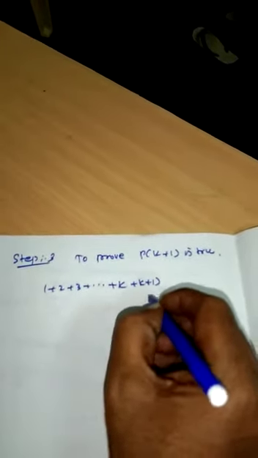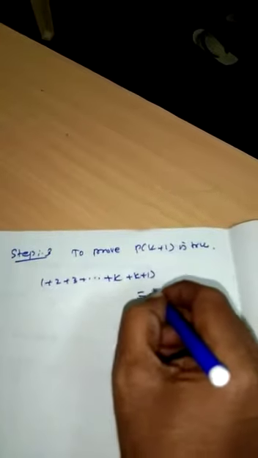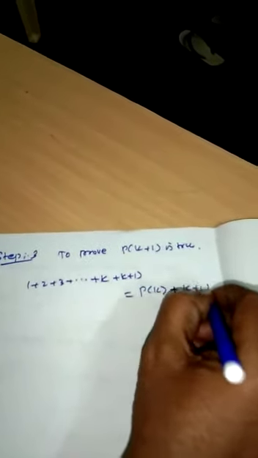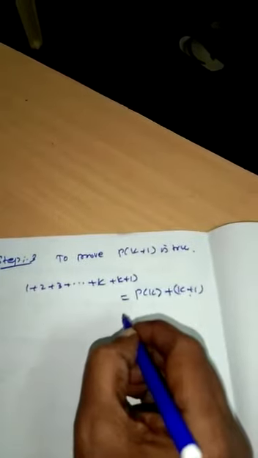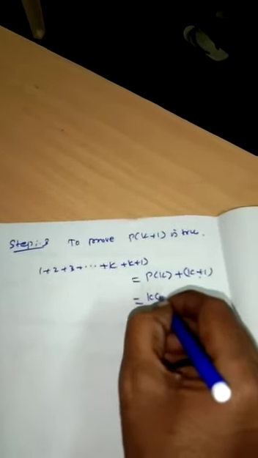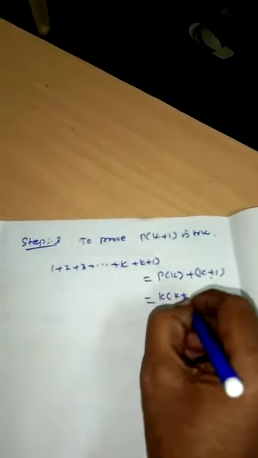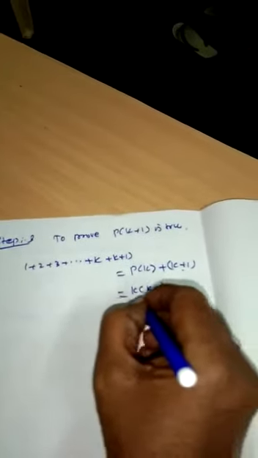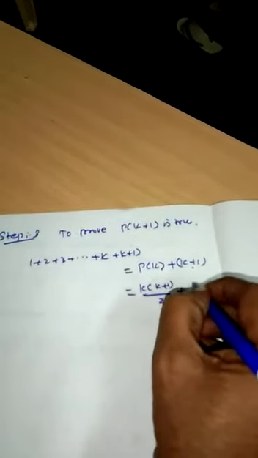That is equal to Pk plus k plus 1. We know Pk is true, so k into k plus 1 by 2 plus k plus 1.